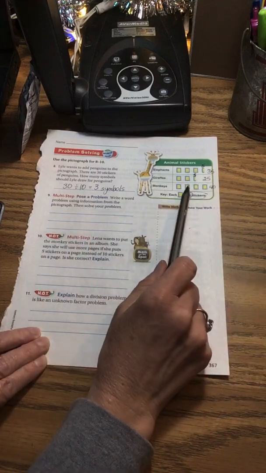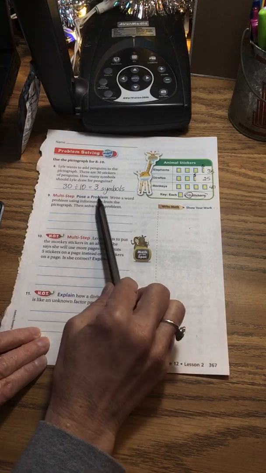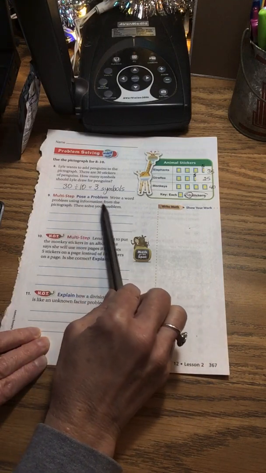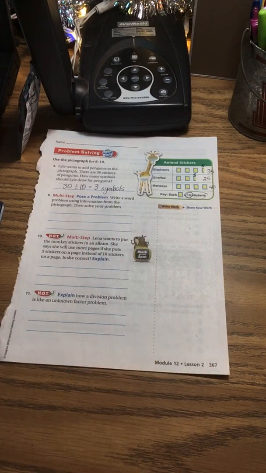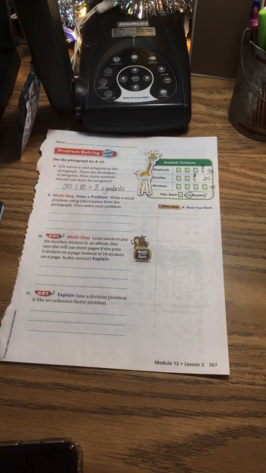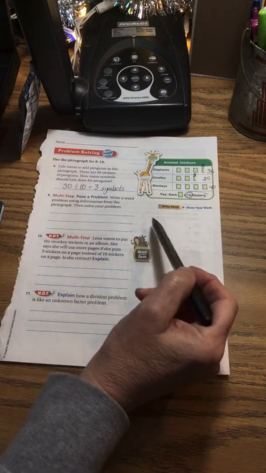Okay, we're going to use this chart again. It says, write a word problem using the information from the pictograph, then solve the problem. Okay, this is just something you can do on your own. You can sit there and say, how many more monkey stickers are there than elephant stickers? And then solve it. Or you could say, how many elephant and giraffe stickers are there in all? So you could come up with your own and then figure it out off to the side.